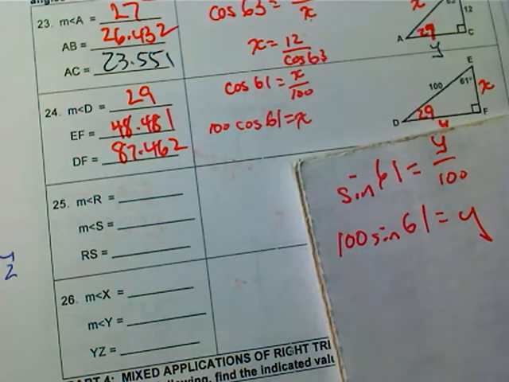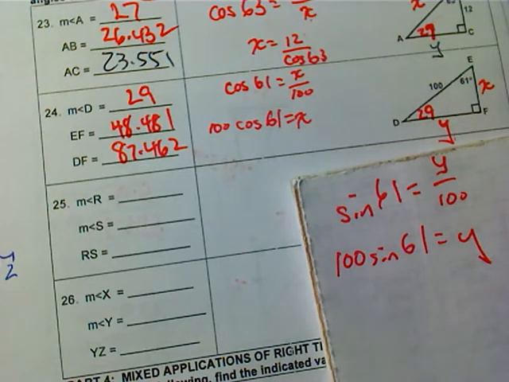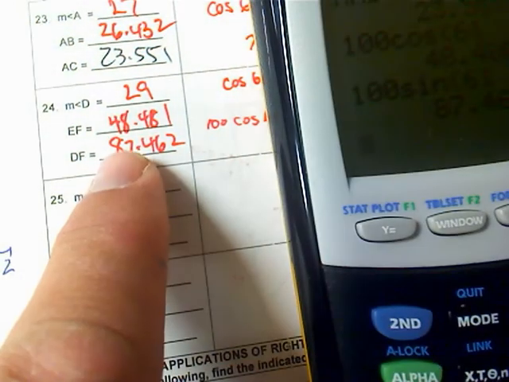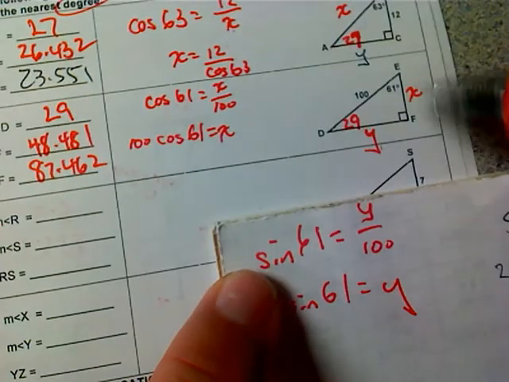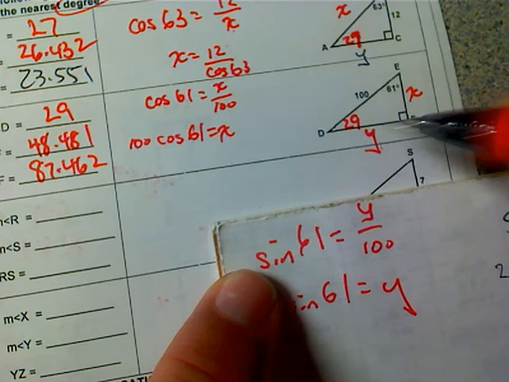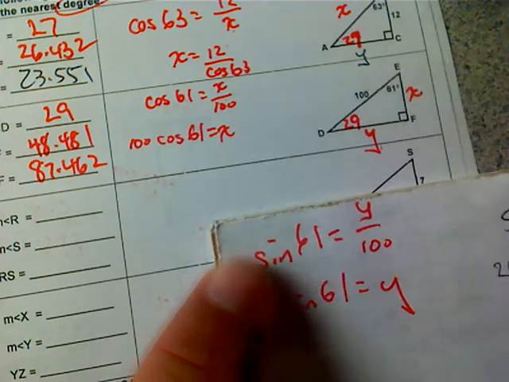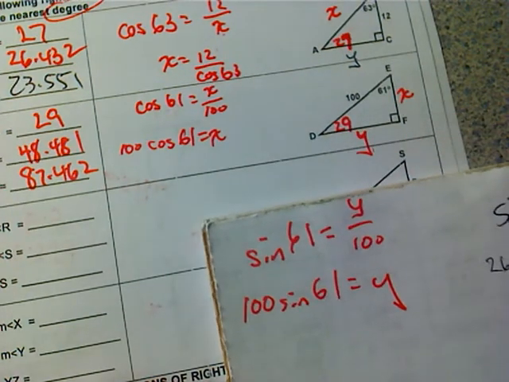87.462. Now, if you say, Coach, I'm not very good at these, I'm not confident, I don't think I got them right. Okay, check it out. 48.481 is this side, and 87.462 is this side, and this is 100. Now, I think it's a right triangle. It tells me that right there.